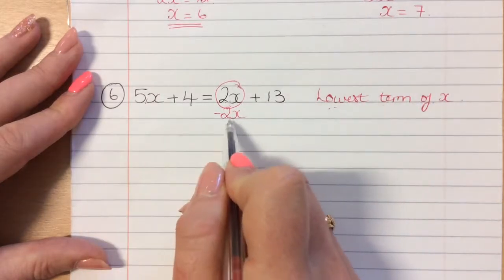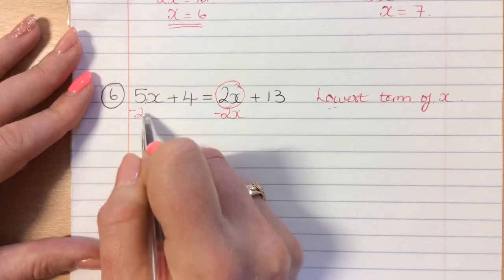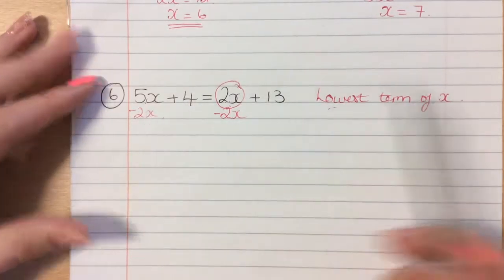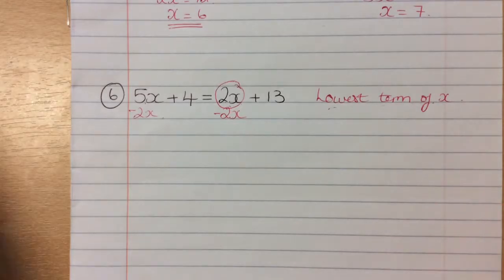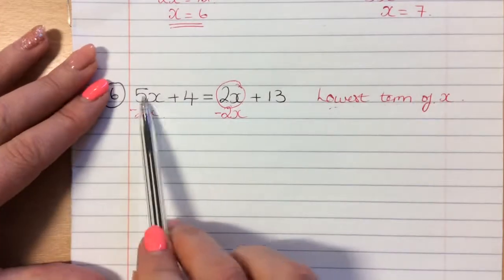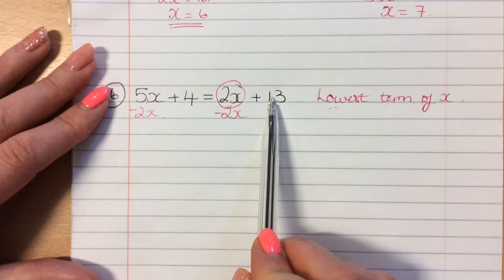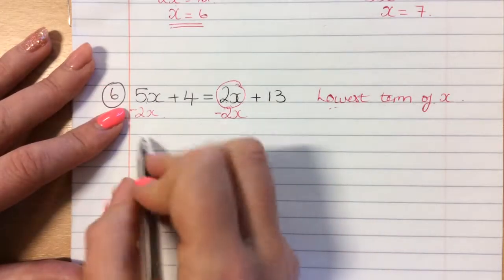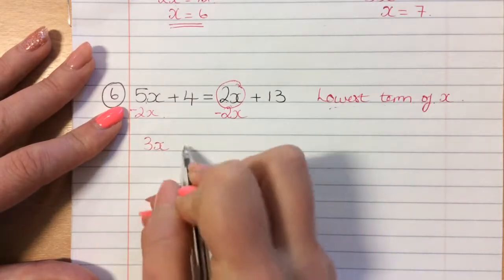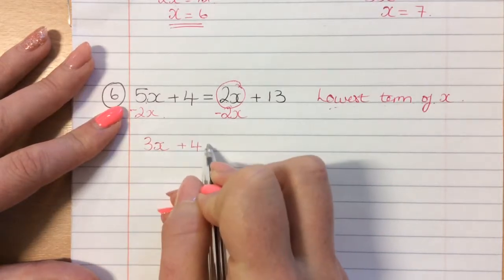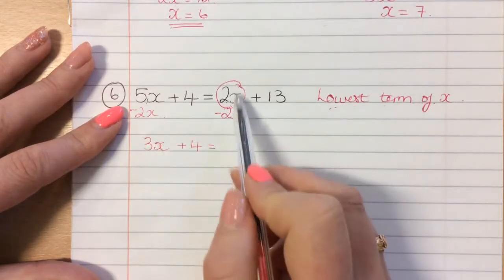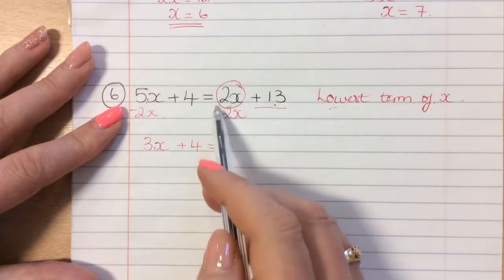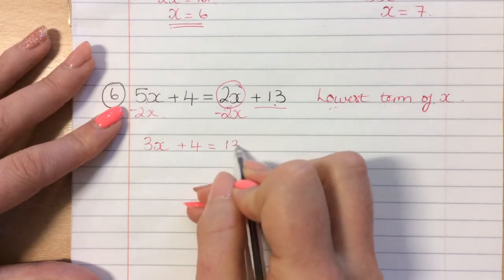So whatever I do to the right-hand side, I have to do to the left-hand side. So I have to take away 2x from there. Because remember, these equations are balanced. The left-hand side is equal to the right-hand side. So now we have 5x take away 2x. Well, that leaves me with 3x. I've still got my plus 4 on the left-hand side. And all I'm left with on the right-hand side is this 13, because that's gone to 0.